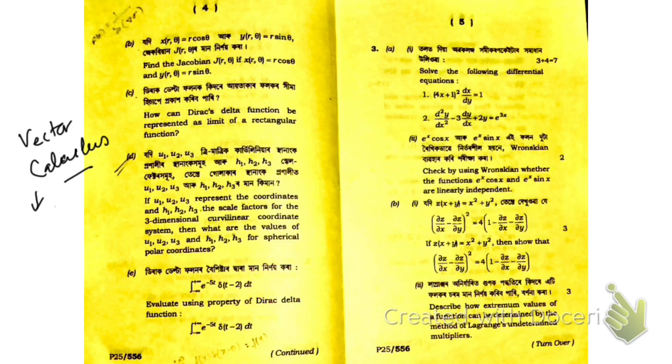In this video we have already solved from question number 1a to question number 2a. So from 2b I'm going to start solving in the next video.